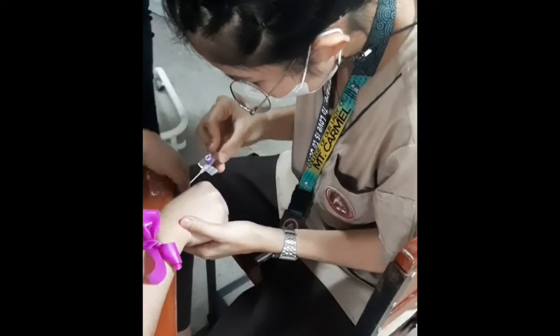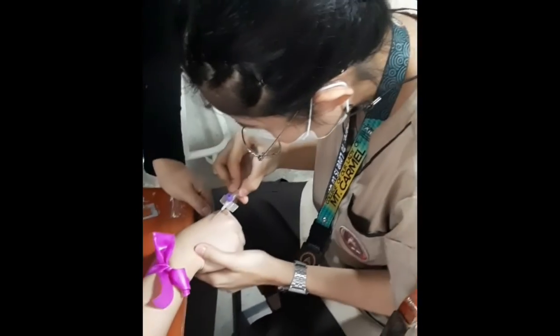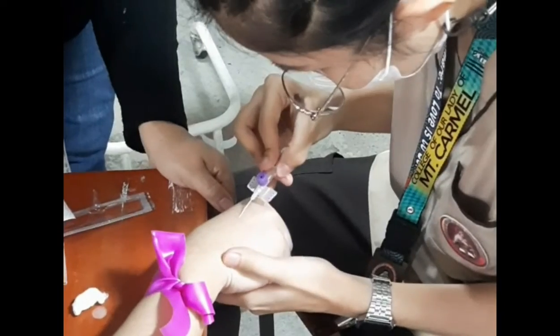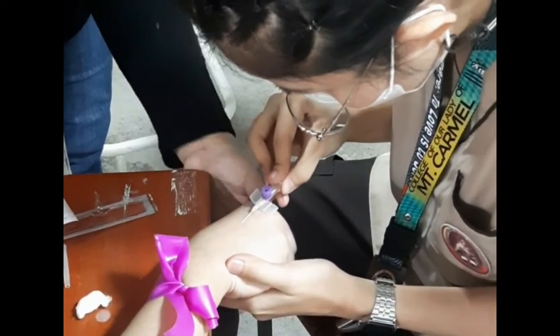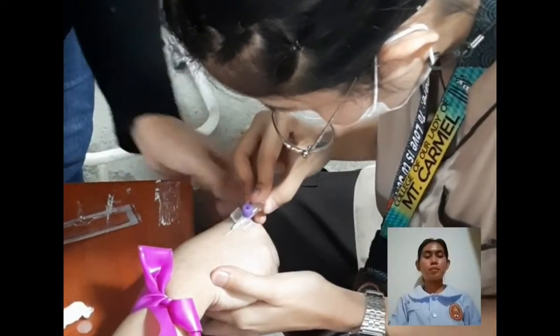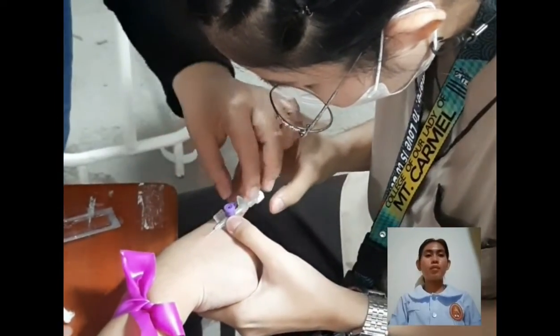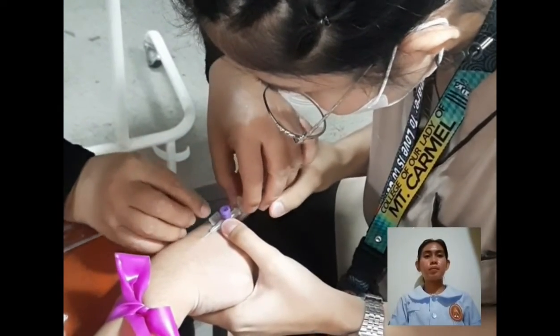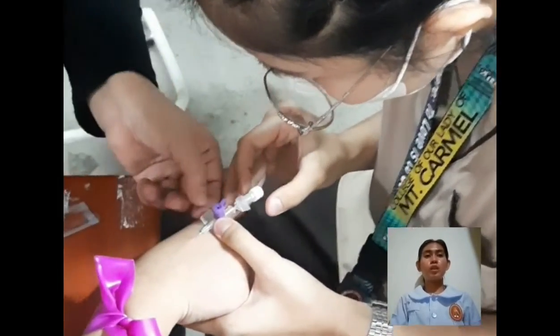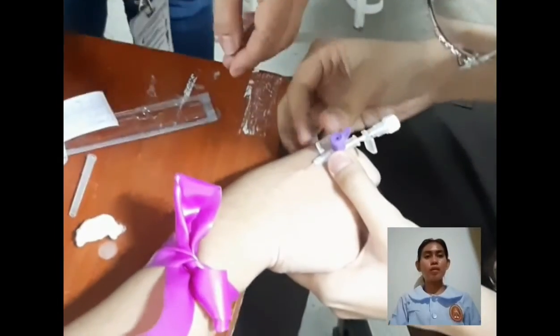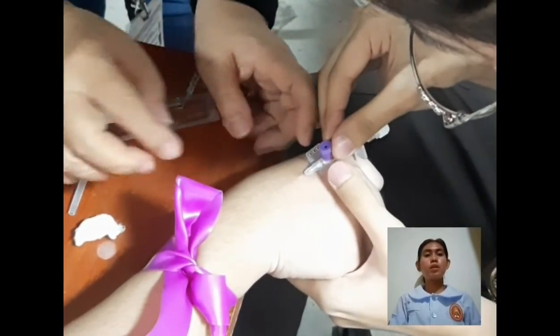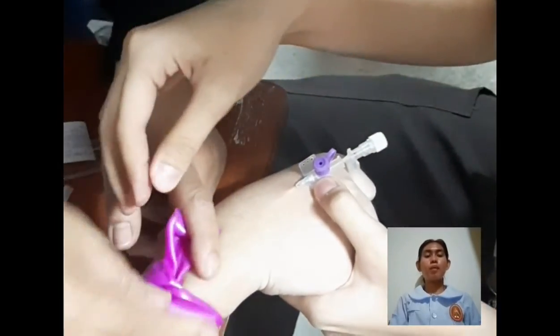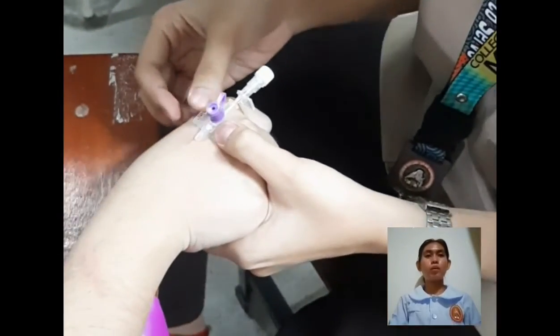Secure the vein from below. Insert the cannula at 10 to 30 degrees. Observe for backflow. Then withdraw the introducer needle and advance the cannula into the vein. Remove the tourniquet, secure the cannula, then apply cannula dressing or the micropore.